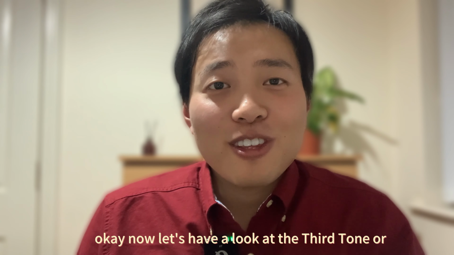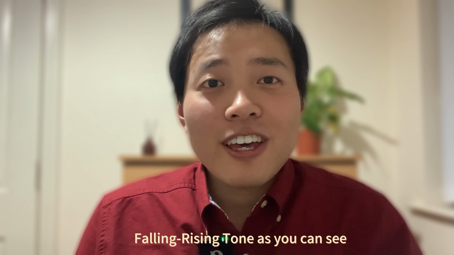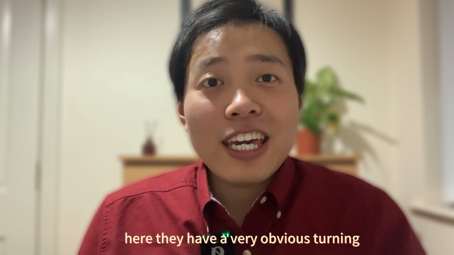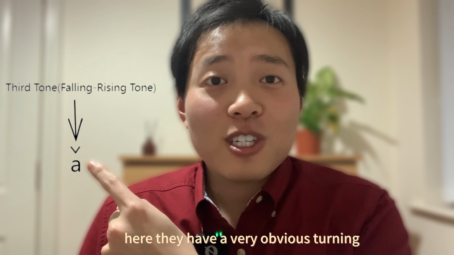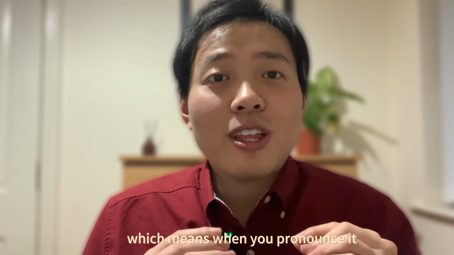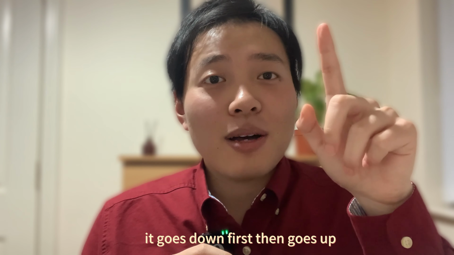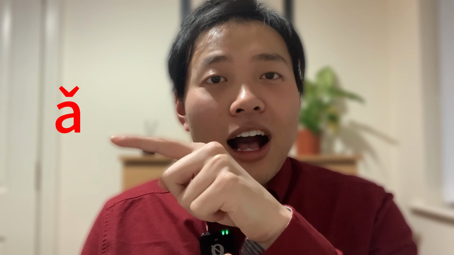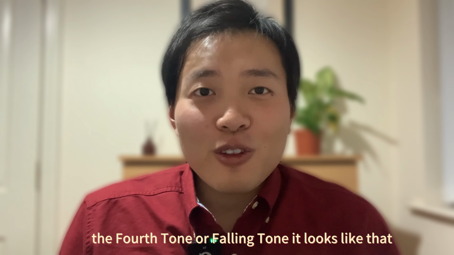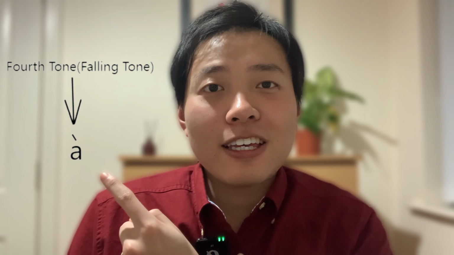Okay, now let's have a look at the third tone or falling rising tone. As you can see here, it has a very obvious turning, which means when we pronounce it, please make sure this one is a bit longer than the other tones. It goes down first, then goes up. So it sounds like ah, ah. Did you get that?